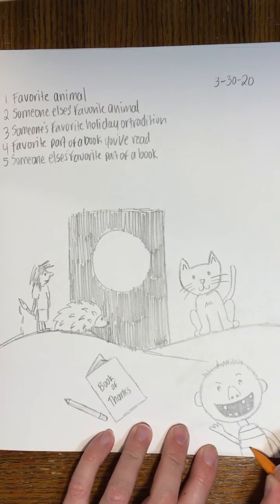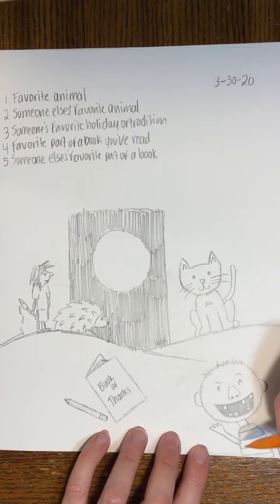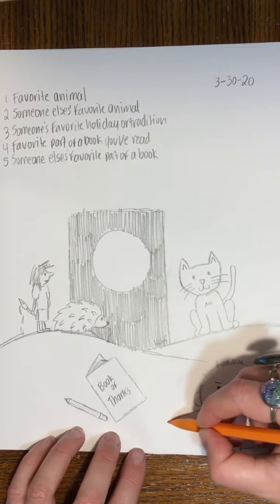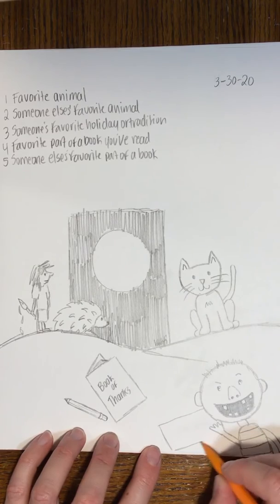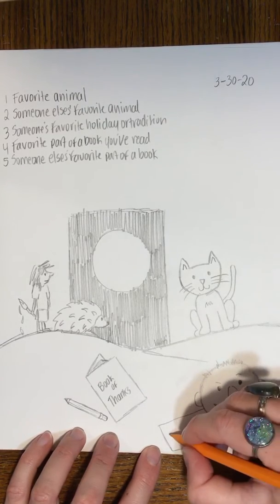He wears a striped shirt. It's got blue and white stripes. And I think I am just going to have him holding a sign that says, No, David.